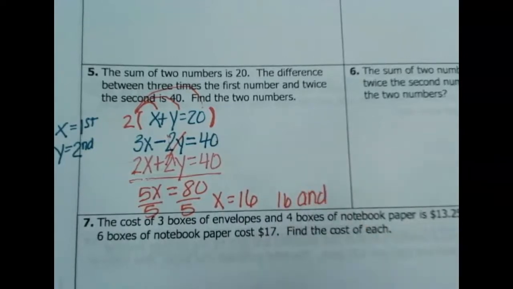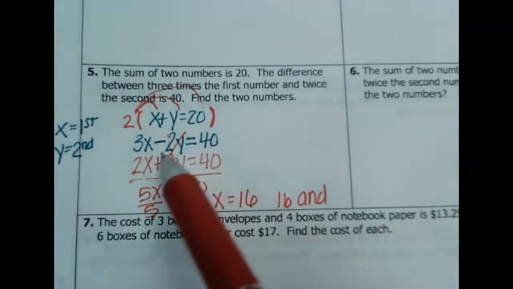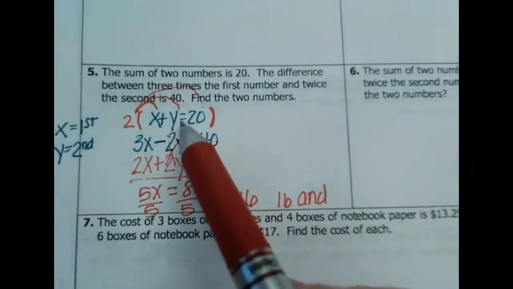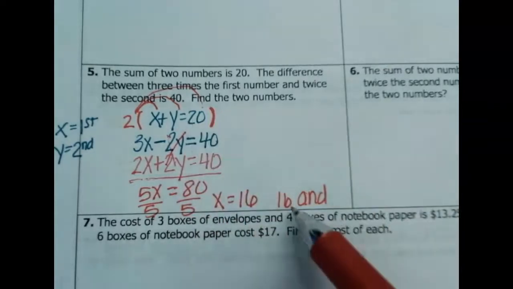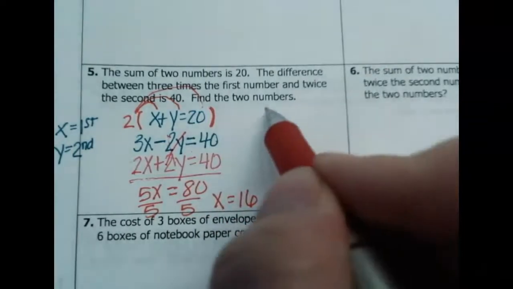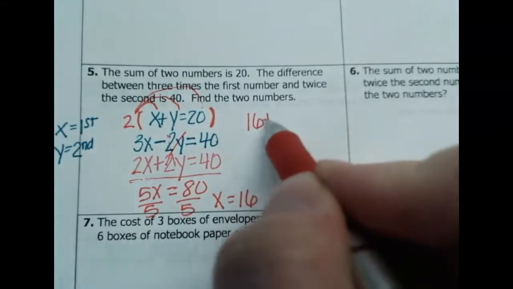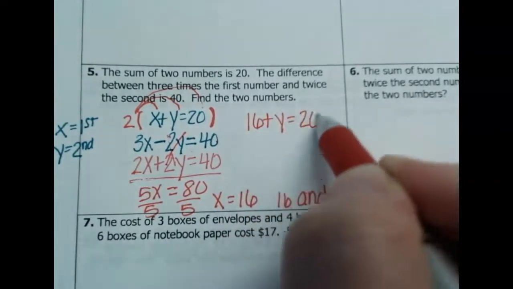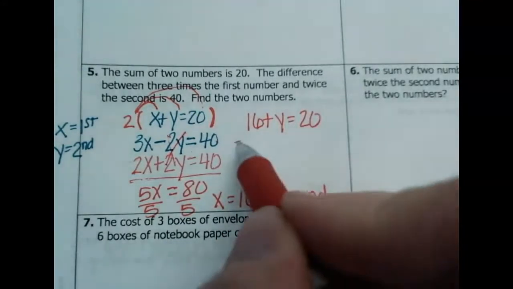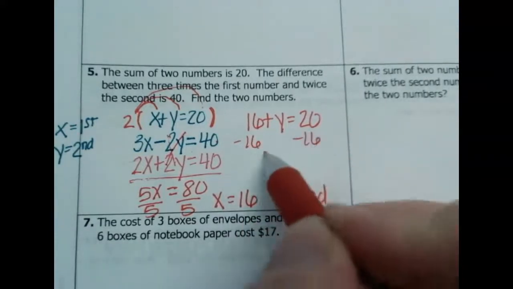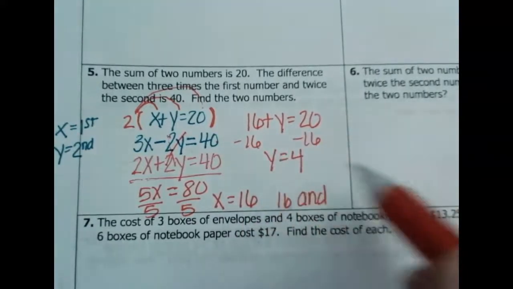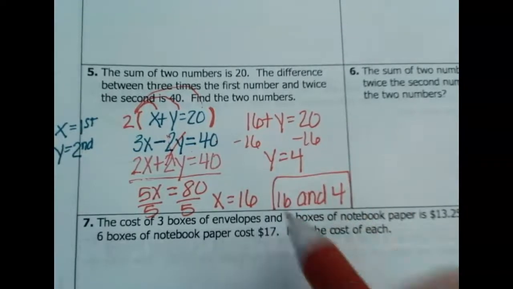Now I need to know the second number. It's not as easy as the other ones because the equation was a little more complicated, but we can still use the simpler top equation. We know x is 16, so where x is, I'm going to write 16 plus y equals 20. Well, now I bet you can do that in your head. We're going to subtract that 16, and y equals 4. So my two numbers are 16 and 4.